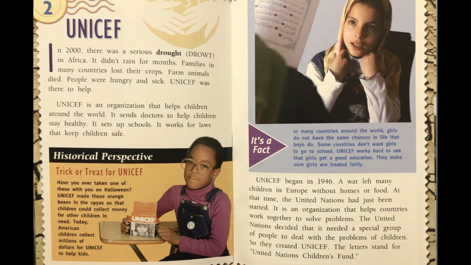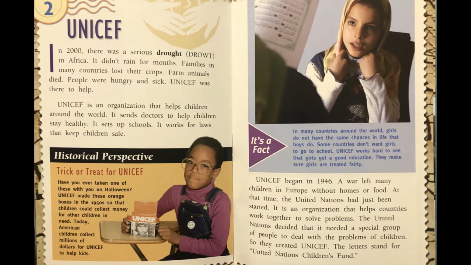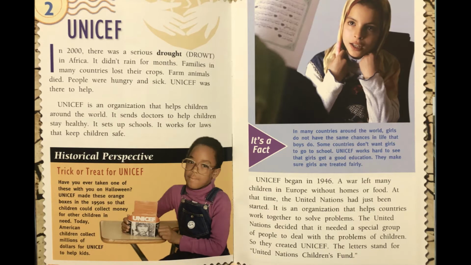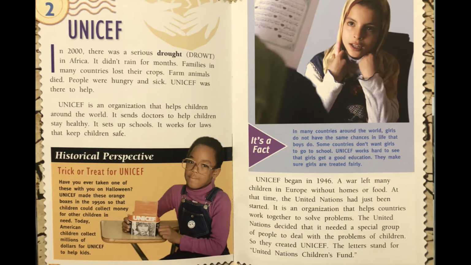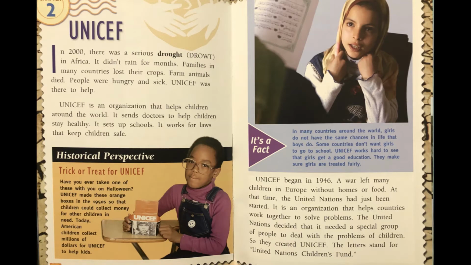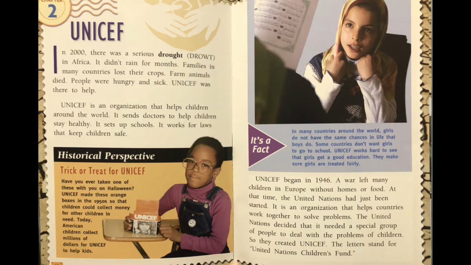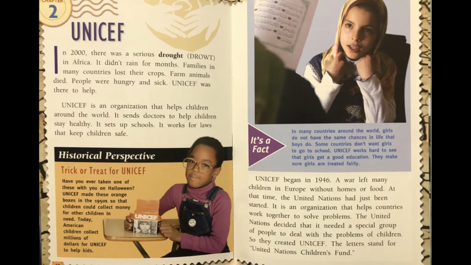Chapter 2, UNICEF. In 2000, there was a serious drought in Africa. It didn't rain for months. Families in many countries lost their crops. Farm animals died. People were hungry and sick. UNICEF was there to help. UNICEF is an organization that helps children around the world. It sends doctors to help children stay healthy. It sets up schools. It works for laws that keep children safe.